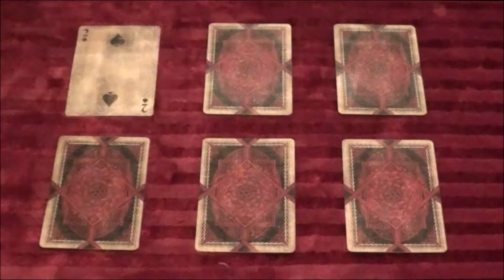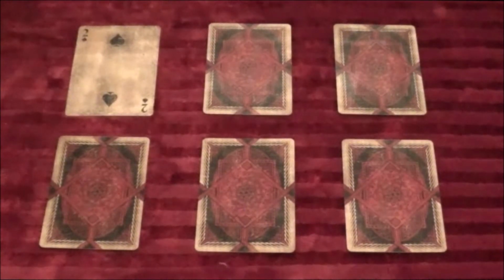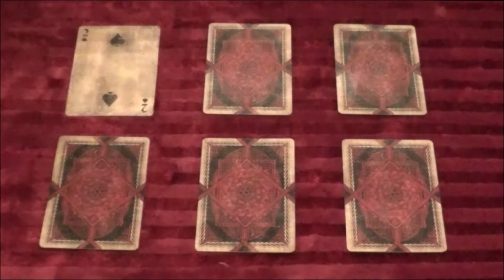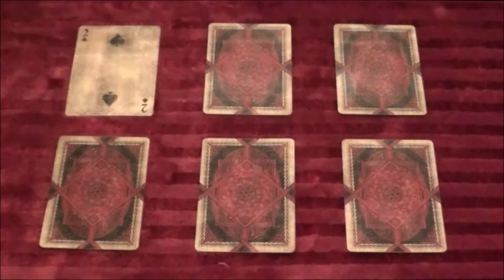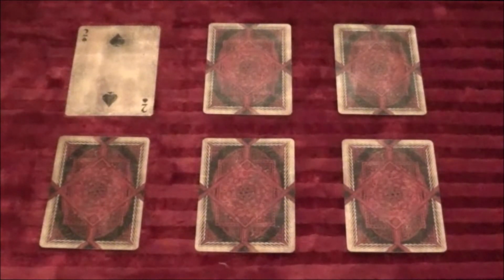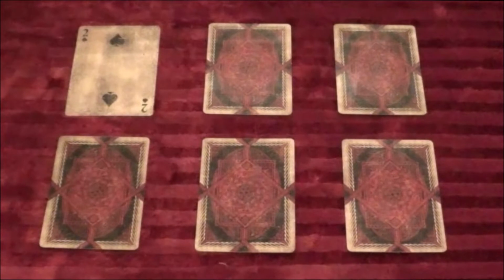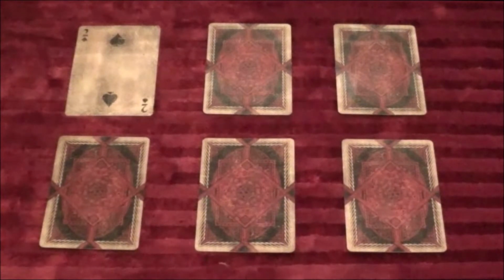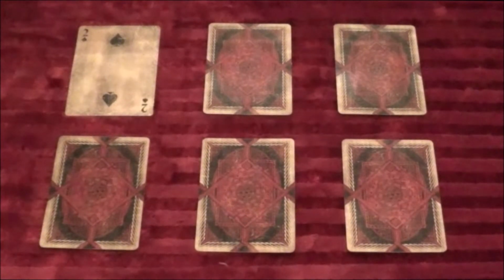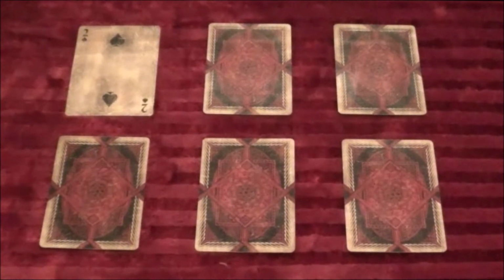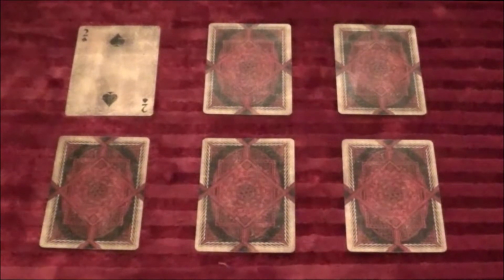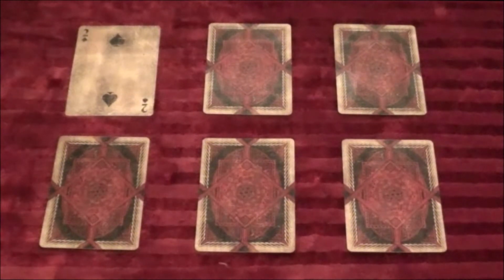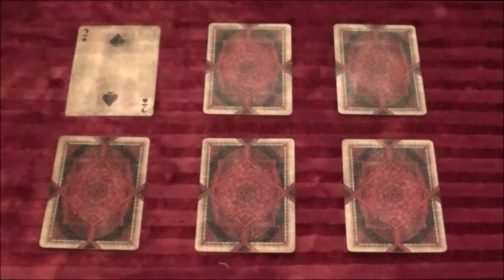The 2 is the number of relationships, right? It's also a number that talks about help, support, cooperation. However, when it's attached to a spade, it's all the opposite. So instead of cooperation, this would be conflict, right? So here we have a perfect card for the situation, right? Here we have it showing that there's a conflict with regard to Beth's work environment, right?